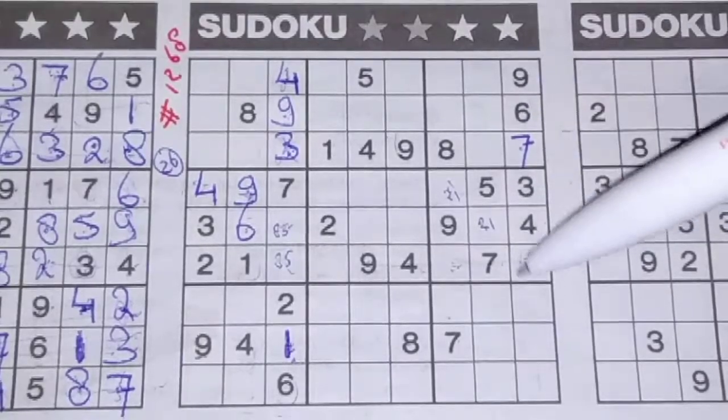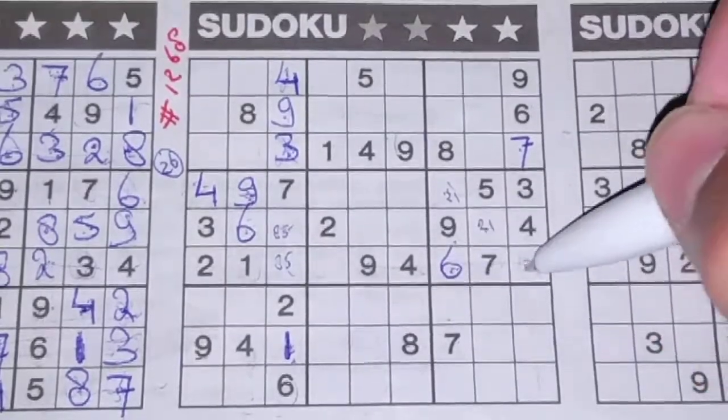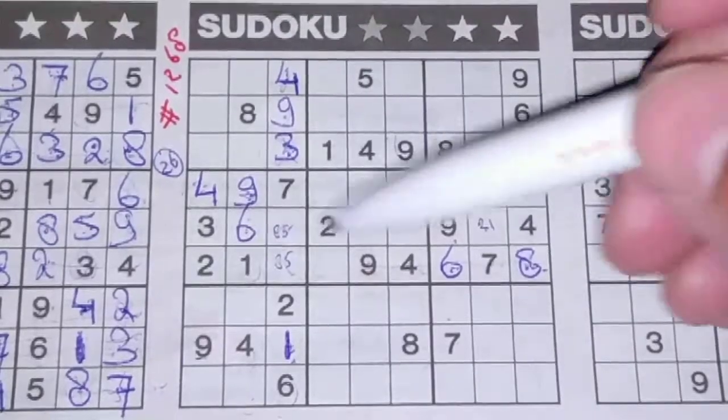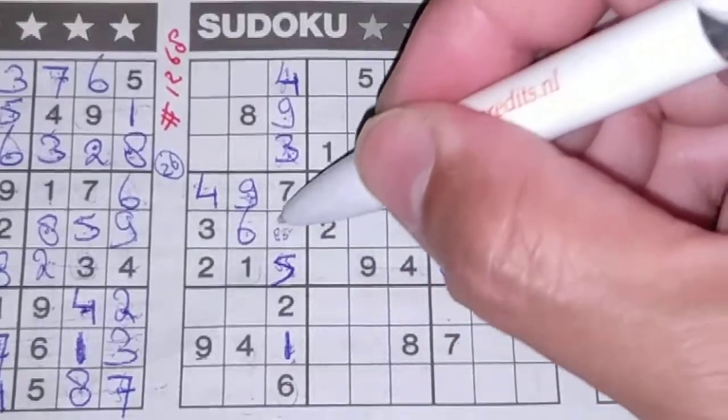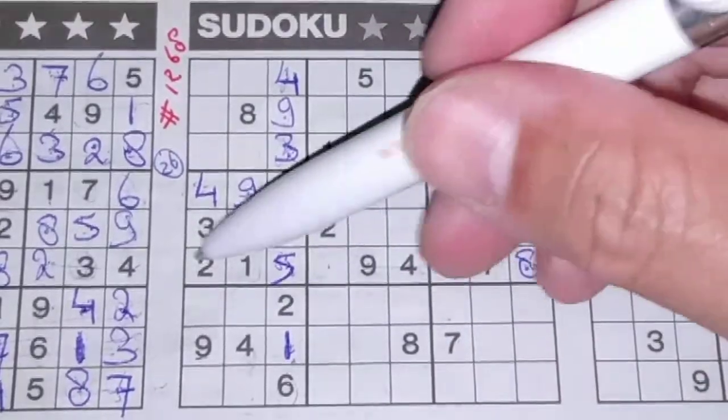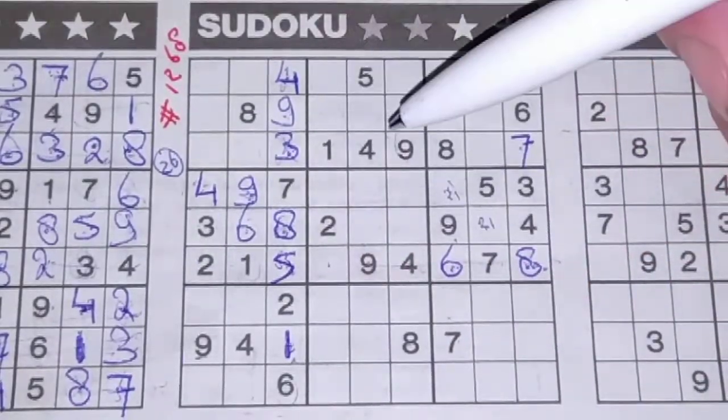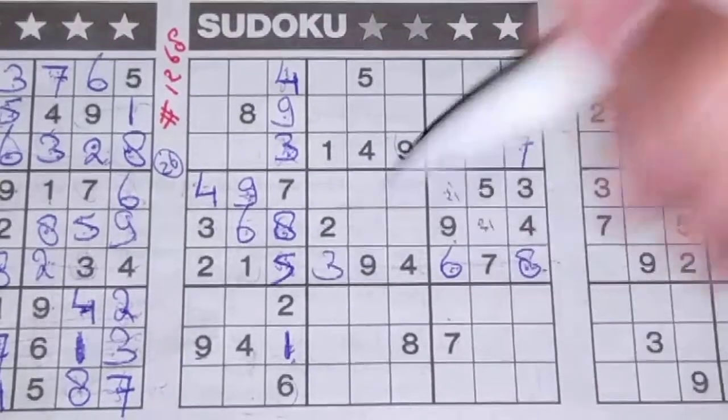We have a 6 here, no 6 there. 6 should be here and the 8 goes there. Now we have an 8 here, so this cannot be an 8 anymore. This should be a 5 and this should be the 8. 1 number left in this row for the number 3.